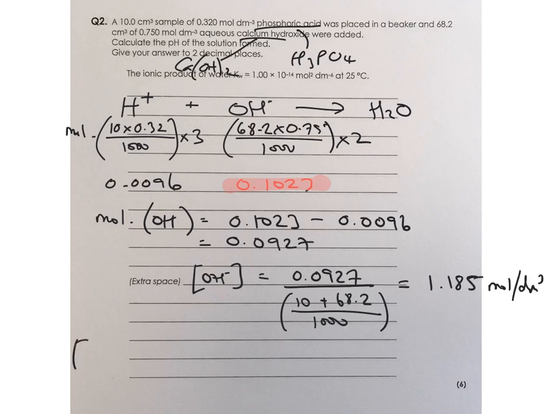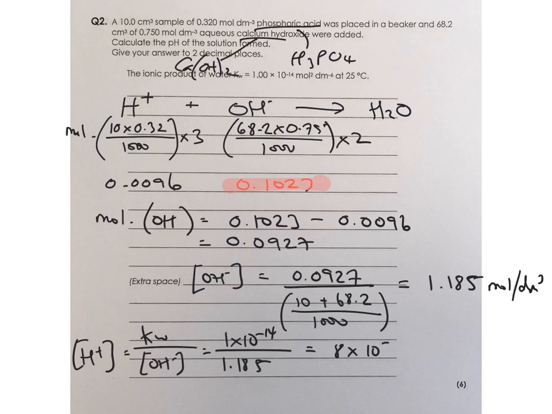So now I've got to work out the concentration of H+. When I've got OH- ions, I divide Kw by them to work out H+. So I've got 1 times 10 to the minus 14 divided by 1.185. And that gives me 8 times 10 to the minus 15. And so my pH equals, if I minus log that, 14.07.